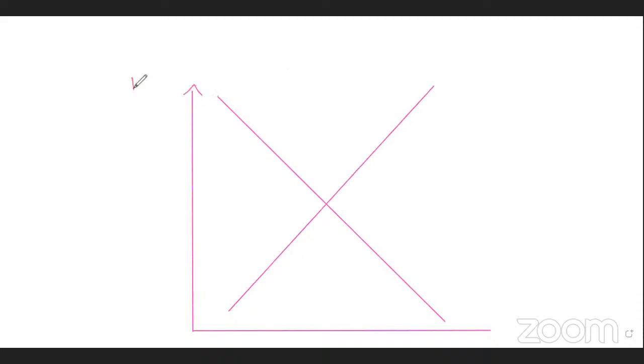Now, this being said, if this was the original equilibrium, which is where the two curves are intersecting. So downward sloping is market demand, upward sloping is market supply. So this was the original equilibrium. Now, what has happened? The input used to produce pizza has increased.